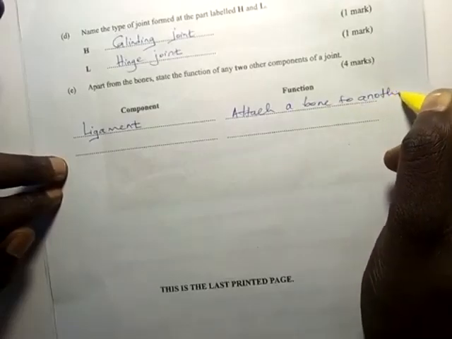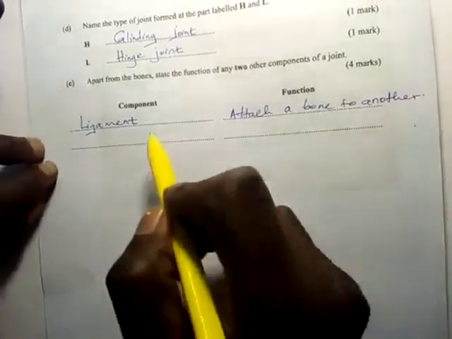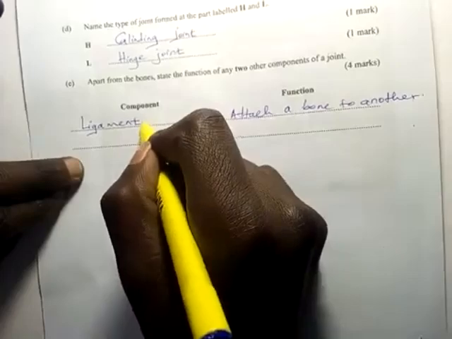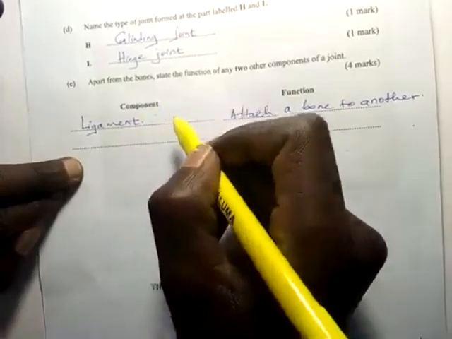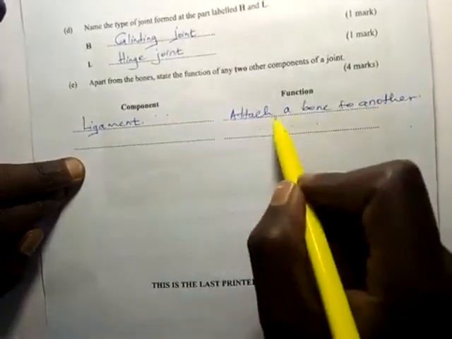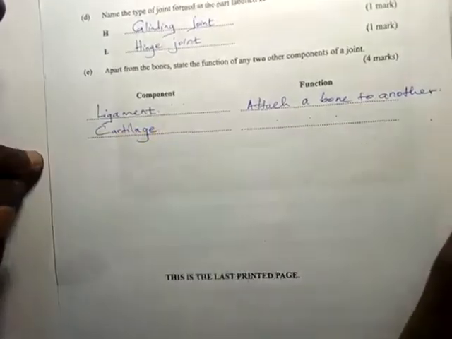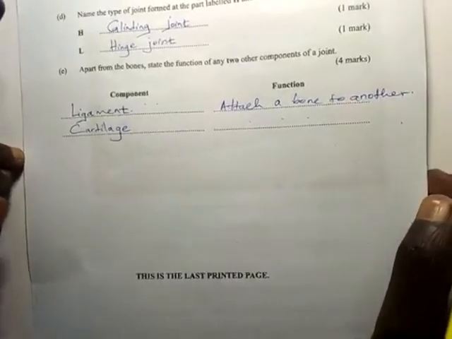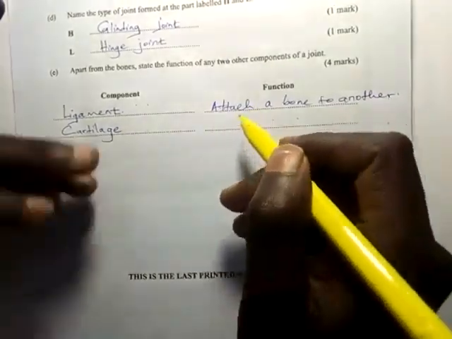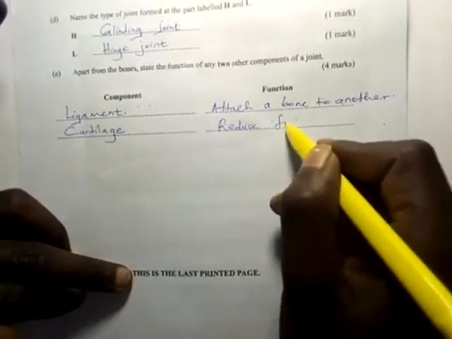Another one is the tendon. You should know the difference between ligament and tendon. Tendon attaches a bone to a muscle, while ligament attaches a bone to a bone. The second one is the cartilage. Cartilage is found in the vertebral column. It acts as a cushion to reduce friction.